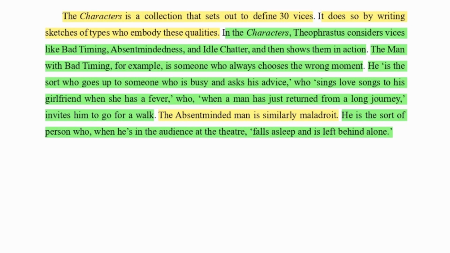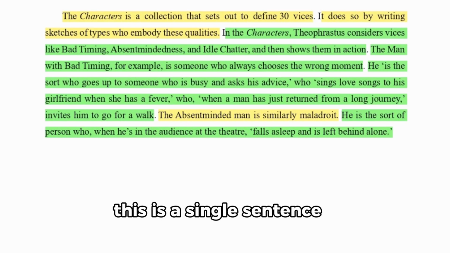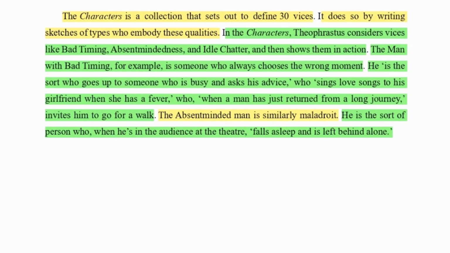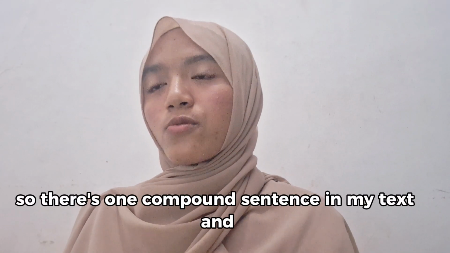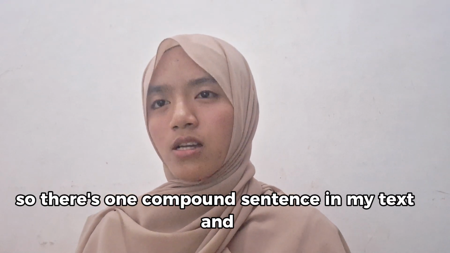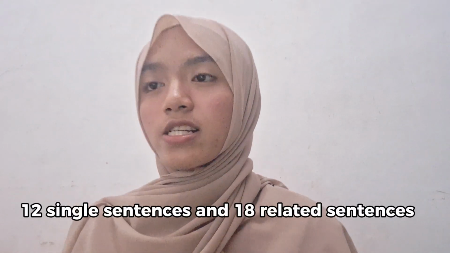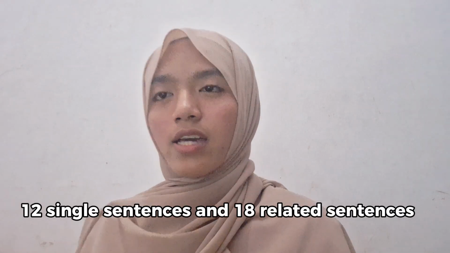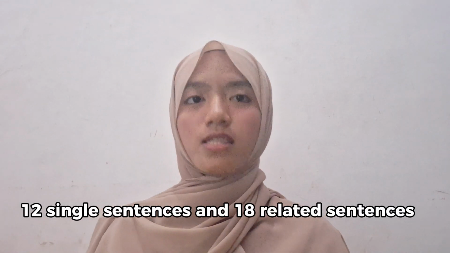The absent-minded man is similarly maladroit. It's a single sentence. He is the sort of person who, when he is in the audience at the theater, falls asleep and is left behind alone. And the last one is a complex sentence. So there's one compound sentence in my text, 12 single sentences, and 18 complex sentences.